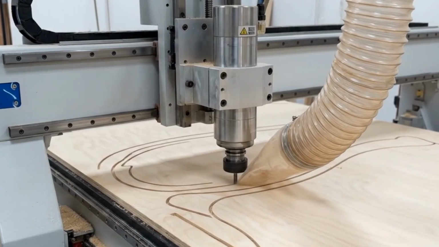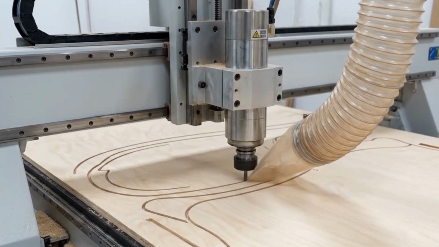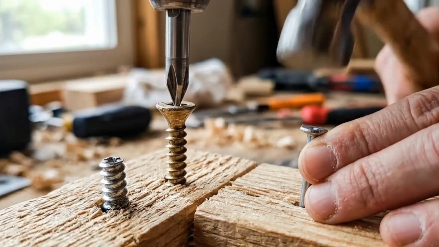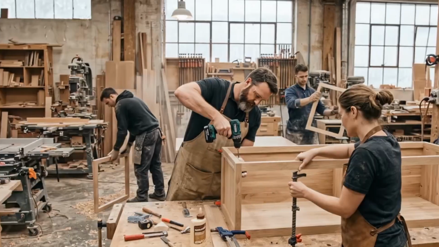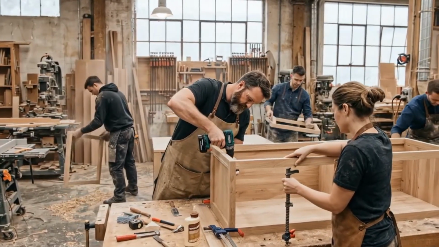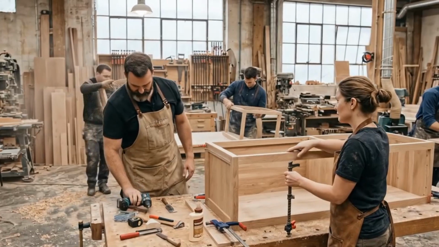Step 5. Assembly. The shaped pieces are then assembled into furniture. Workers join parts together using nails, screws, or adhesives. Each piece is carefully aligned to ensure strength and durability.